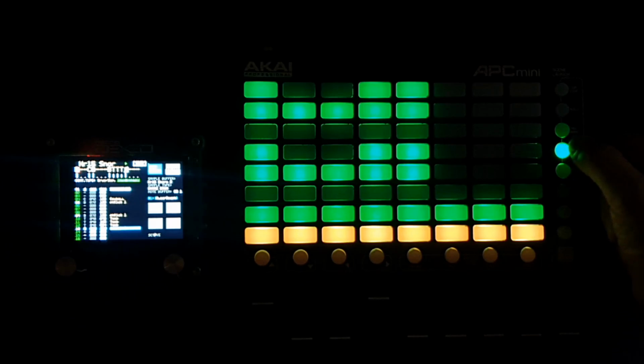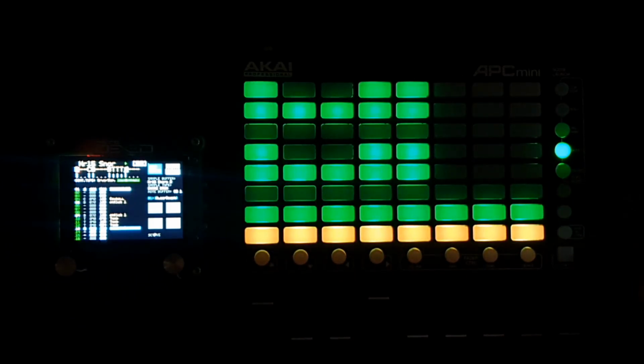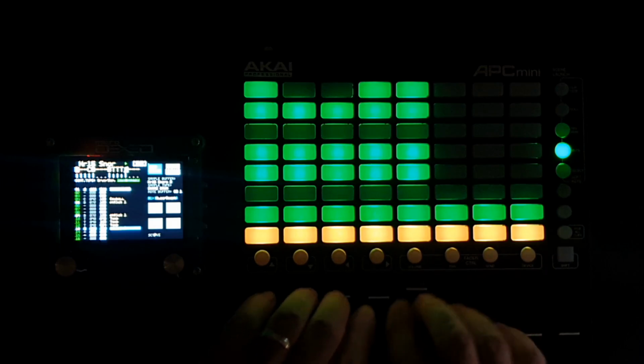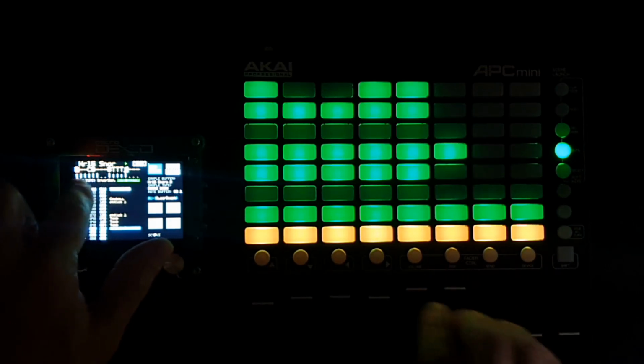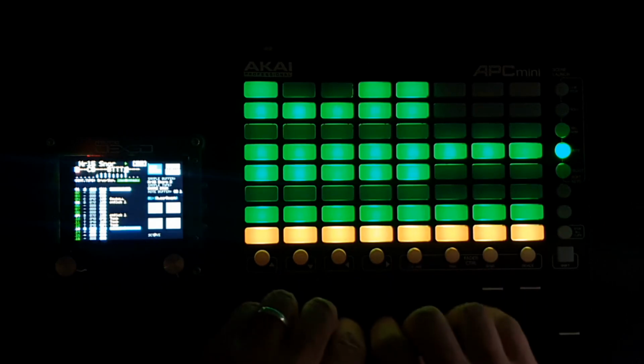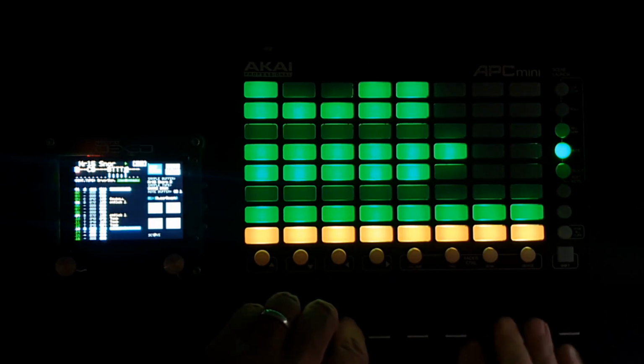So in our case, let's say for the first row, if I move them all like this, they are also shown up on the screen, or all down here.